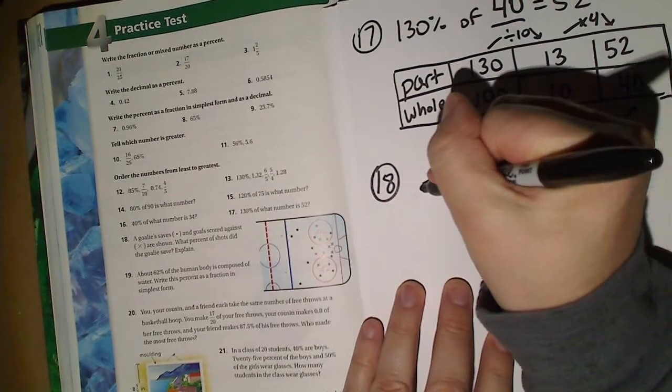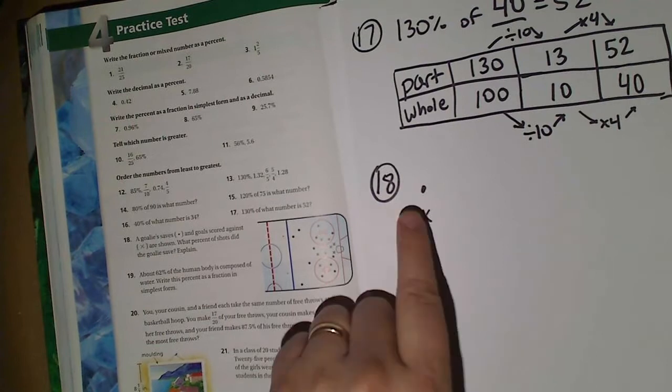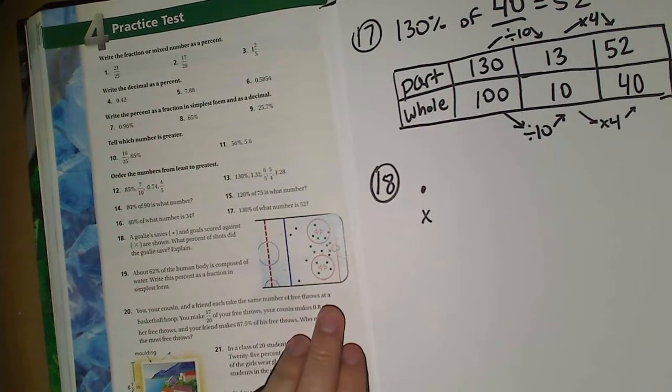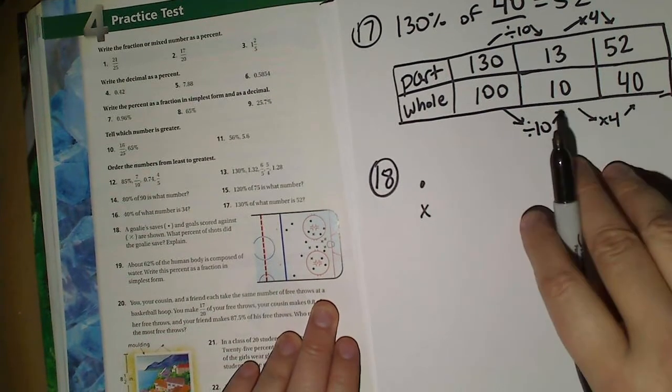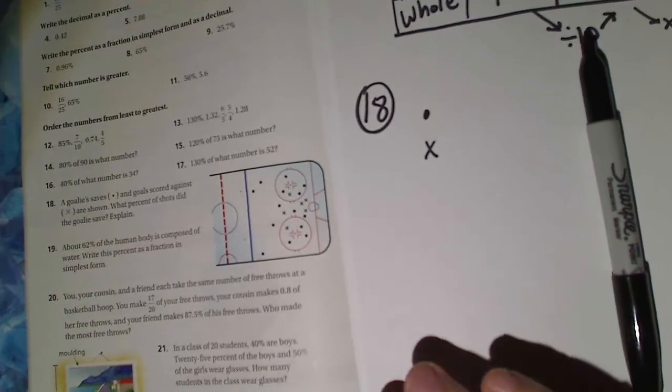To answer this one, I'm going to make a little chart for myself here. We've got the saves and the goals. I need to count them up, right? And so this is one where we really have to make the visual clear on the videos. Let me see if I can zoom in here.